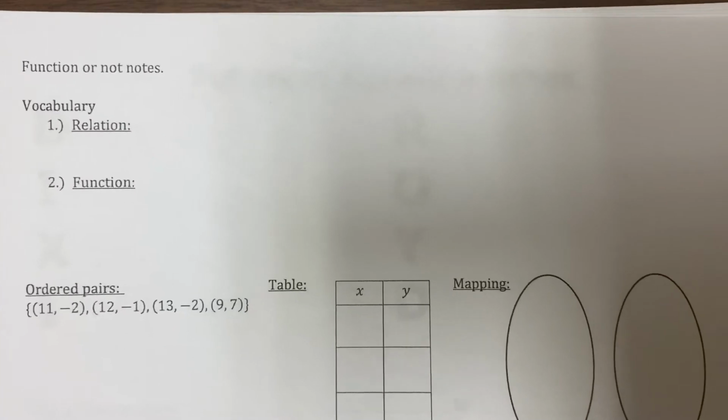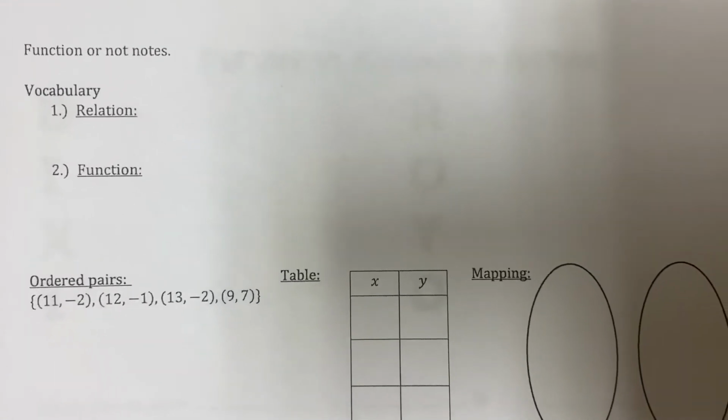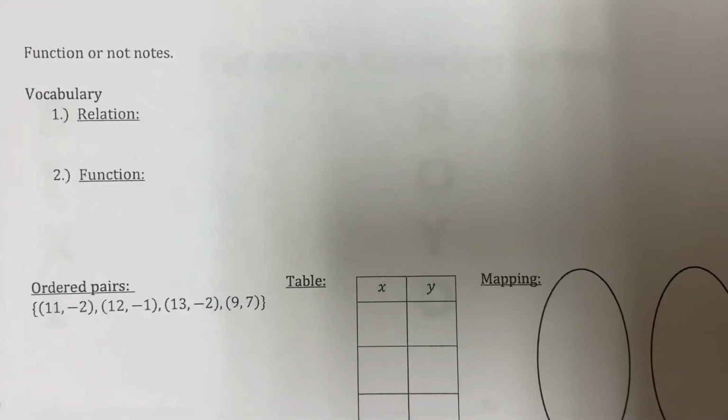Hey y'all, so today we are going to be going over whether or not a relation is a function. So we're looking at this page right here where it starts off with function or not notes.